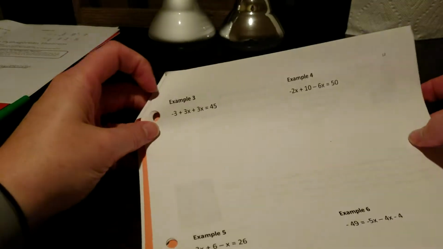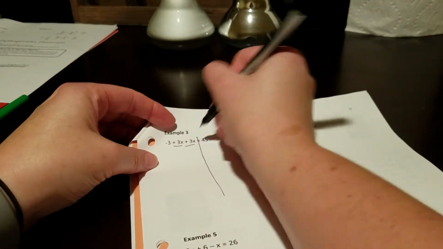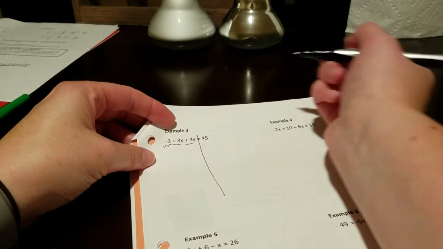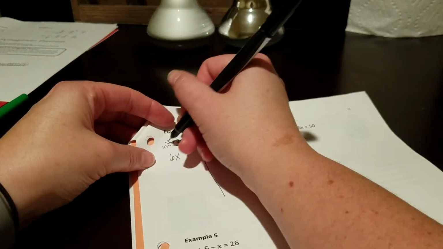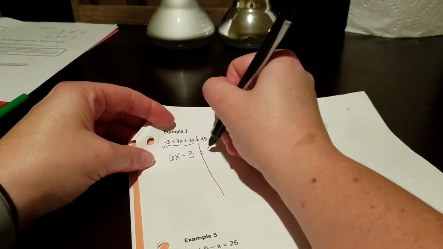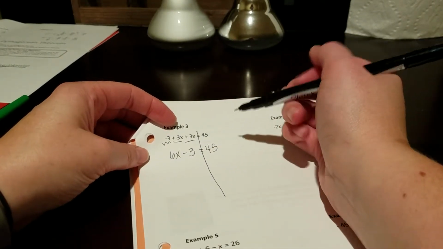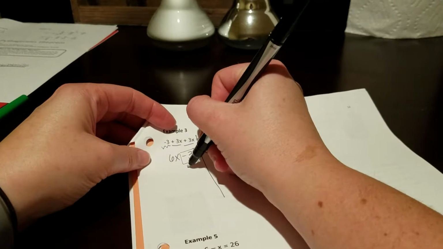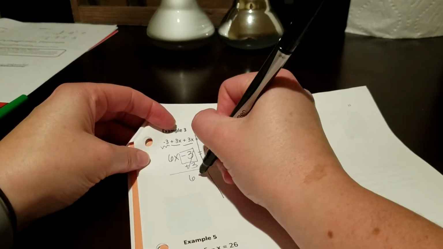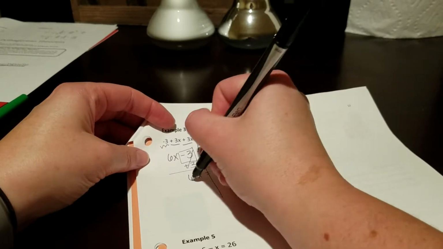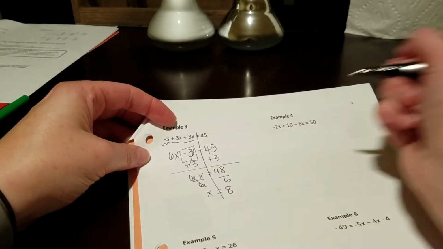On the next page in your notes, it starts to get a little bit more complicated. Here we have plus 3x, and then this minus 3. Plus 3x is 6x, and a minus 3, or a negative 3, equals 45. Notice it's now down to a two-step, which is what we want. Trap your armadillo, plus 3. 6x equals 48, divide by 6, and x equals 8.